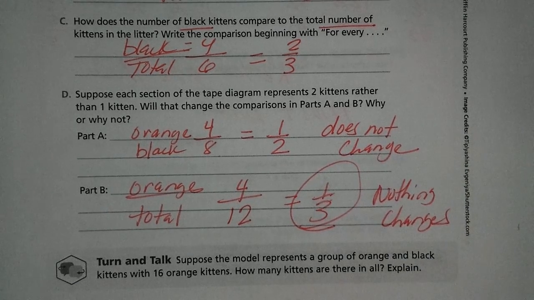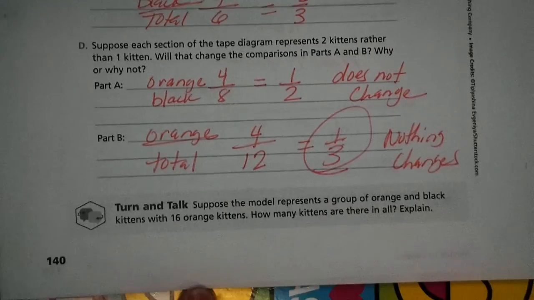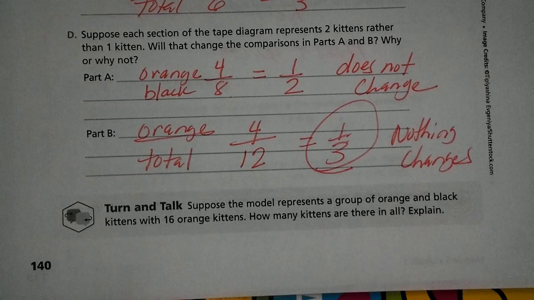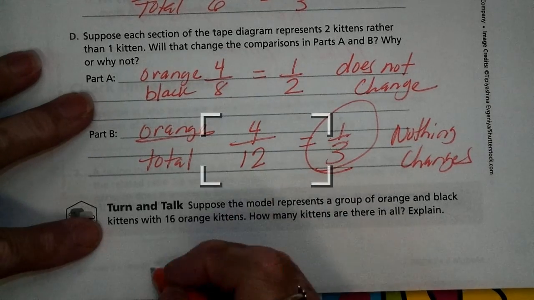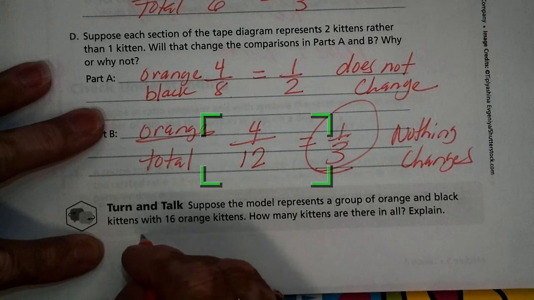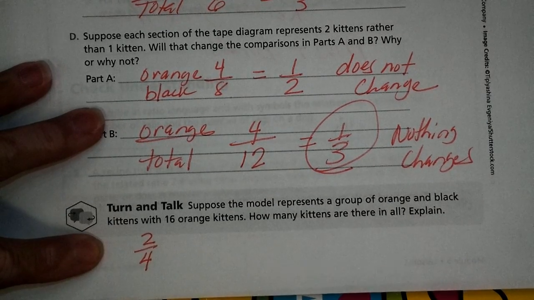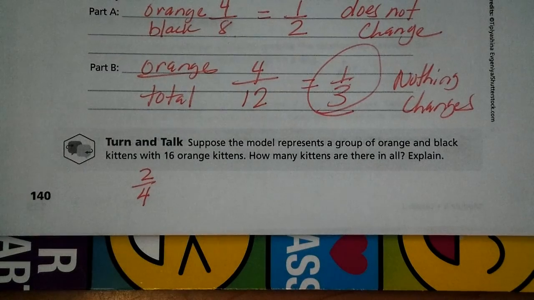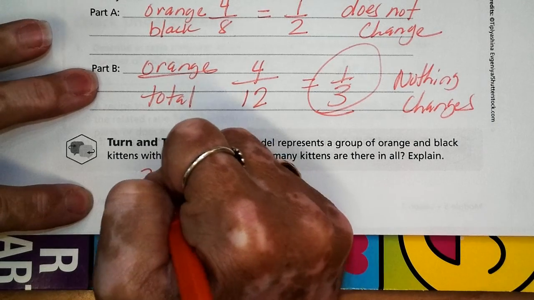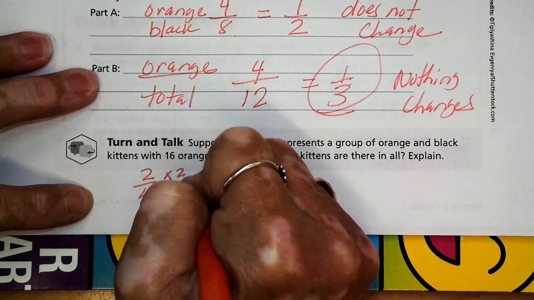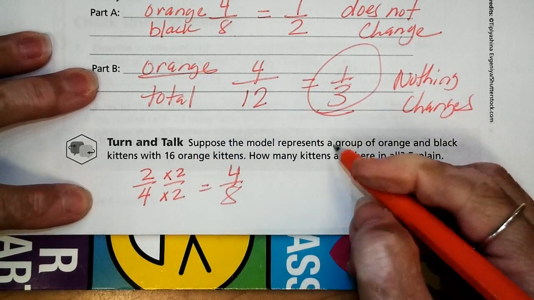Nothing changes. And the reason why nothing changes is because we multiplied the original numbers by the same number. So what happened was, we started with 2 4s, and I said, okay, now I'm going to double it, and we got 4 8s.